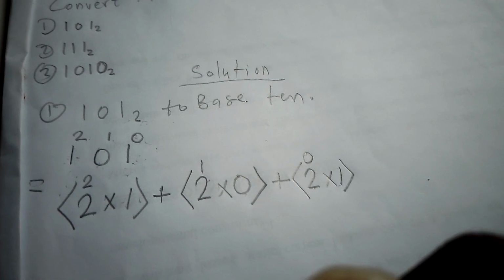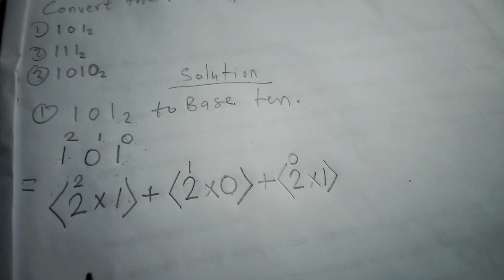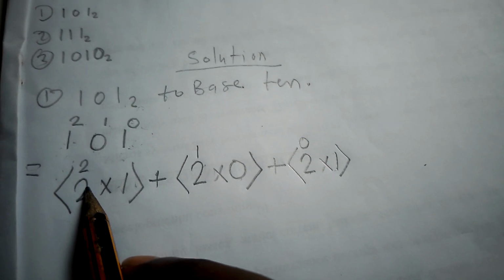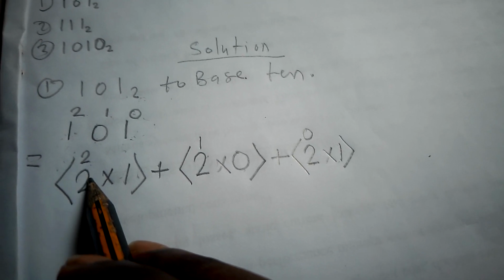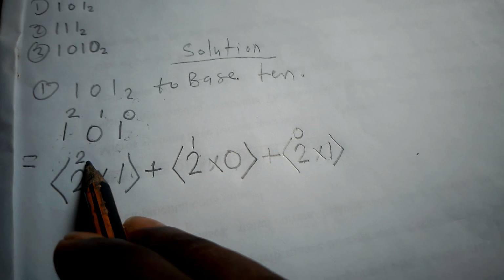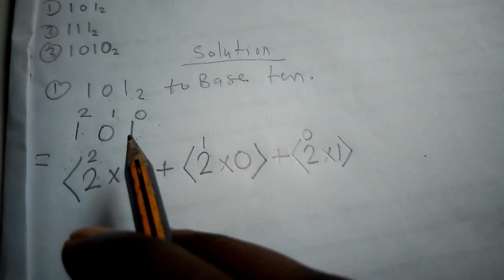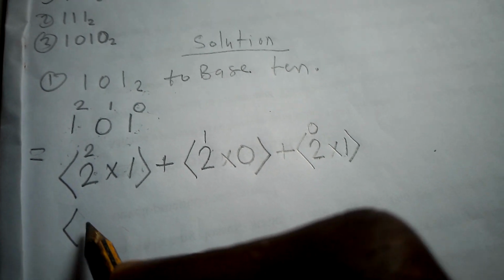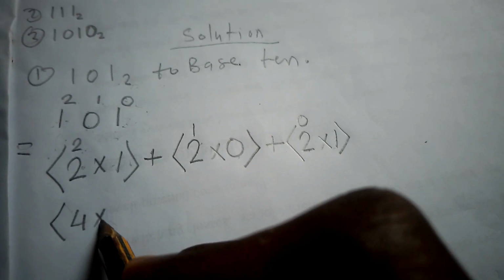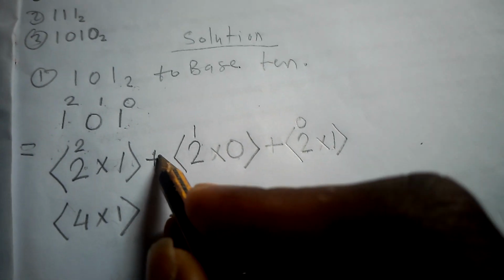You see that? Now what do you do next? If you read this properly, it simply means 2 raised to power 2. If I should ask you what is 2 raised to power 2, that's 4. So my bracket is still open, so that will become 4 times 1. Then your plus.